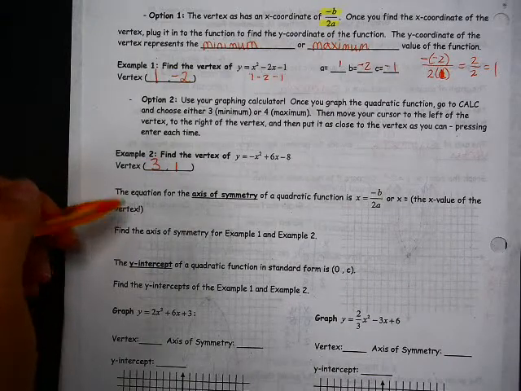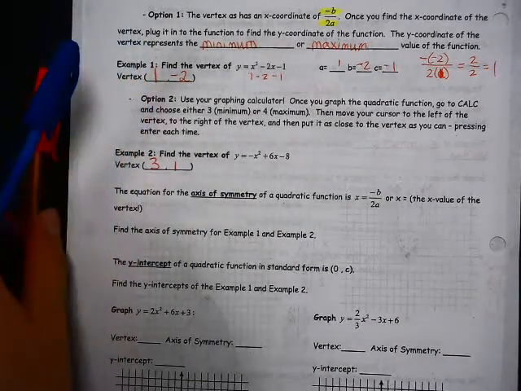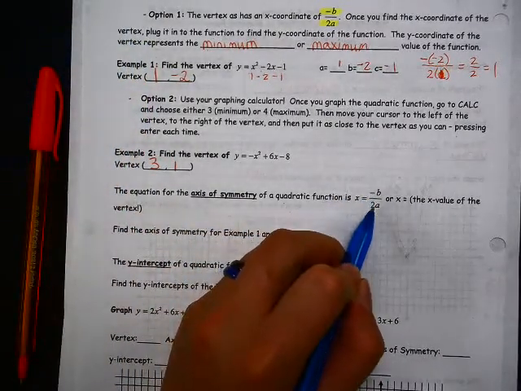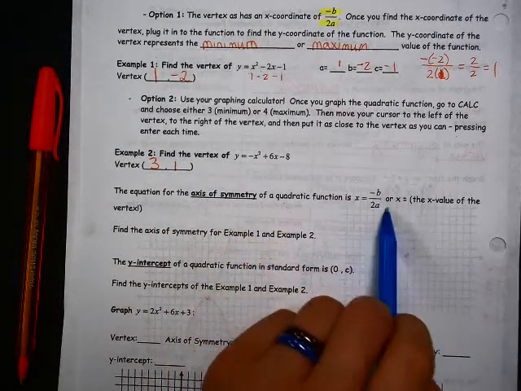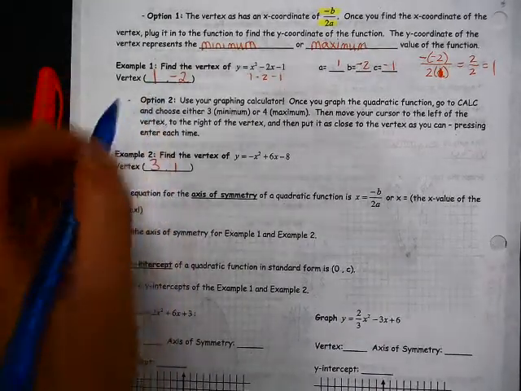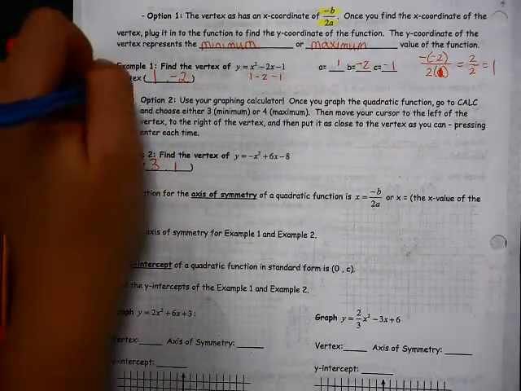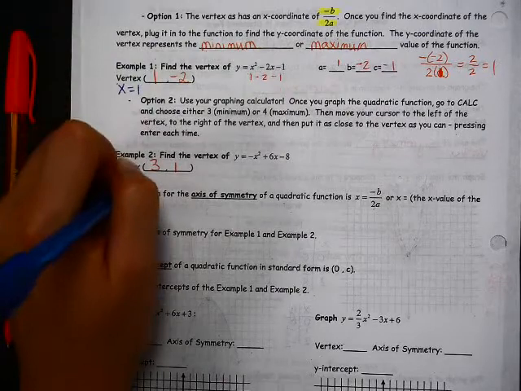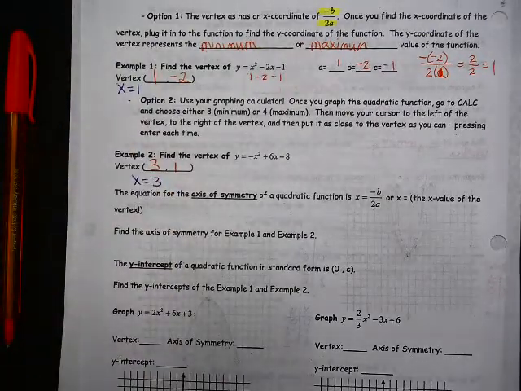The equation for the axis of symmetry of a quadratic function is x equals negative b over 2a, or x equals the x value of the vertex. So that's easy. Let's find it for the examples. So x equals 1 and x equals 3. That is probably some of the easiest points you'll get on the test.